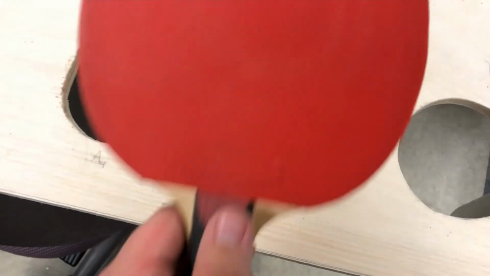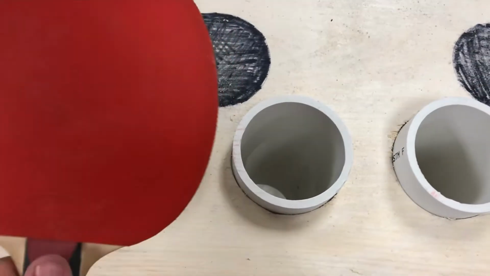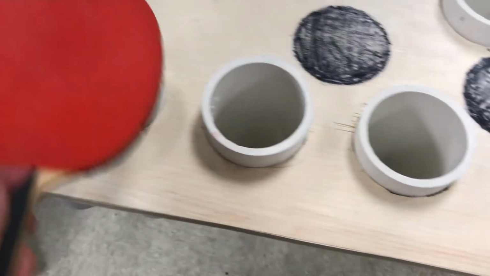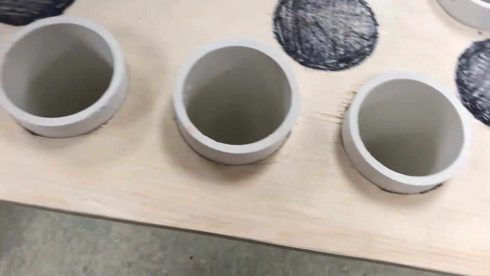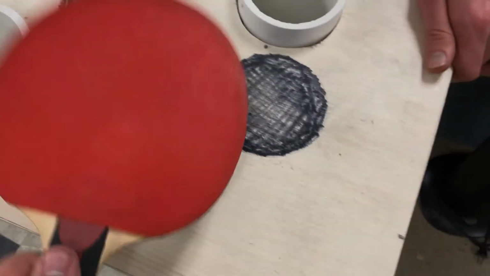A4, B4, C4, D4, F4, G4, wait, that's not, I forgot something, whatever.